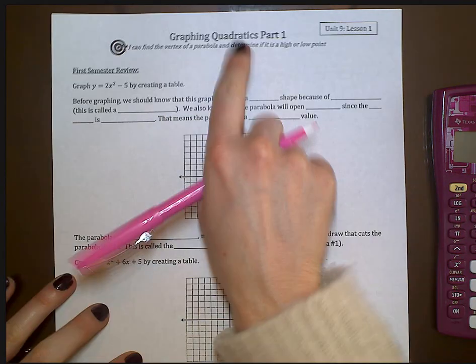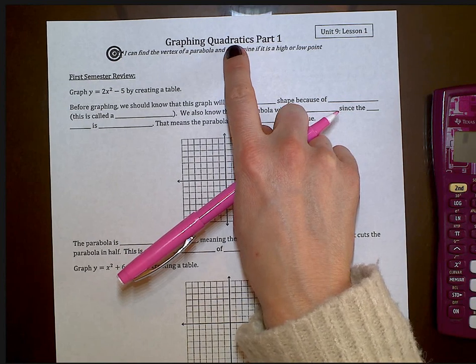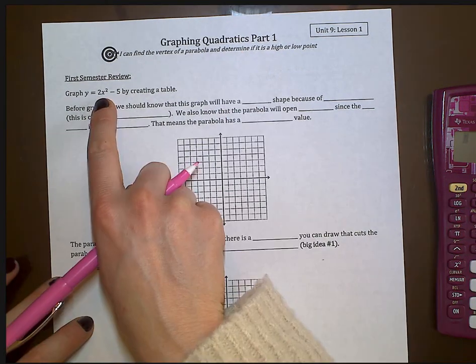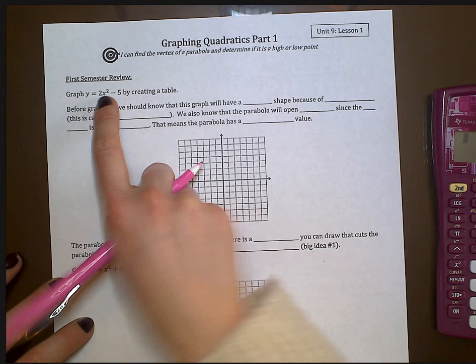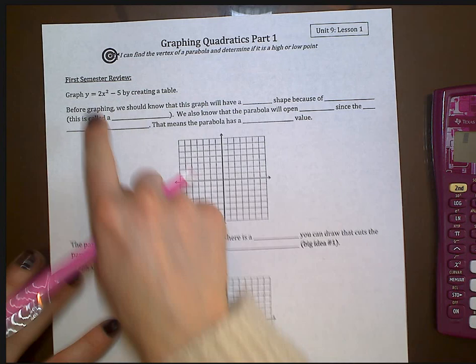Now, two-part lesson. This is part one. Tomorrow's part two. We're graphing quadratics. You've seen that word before. If it's got an x squared, where the highest exponent is 2, we call it a quadratic. Saw that in the polynomials unit. This is also first semester review.